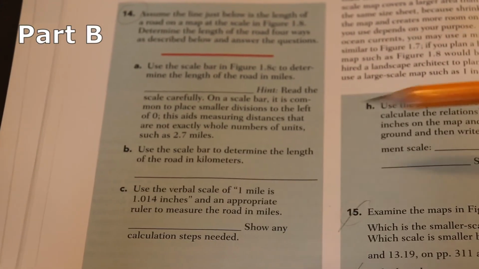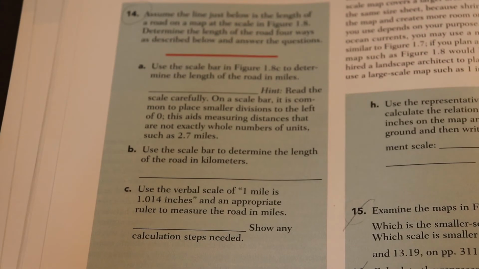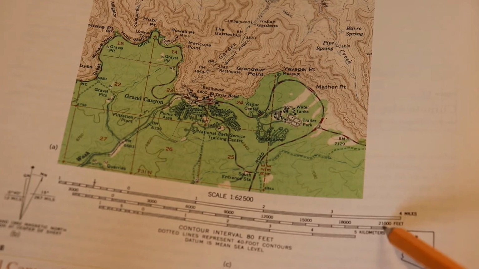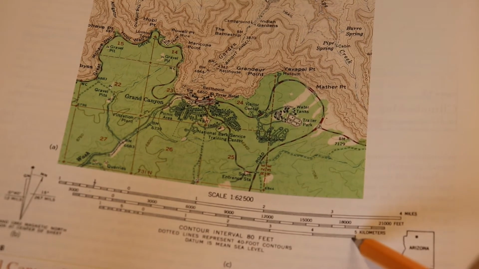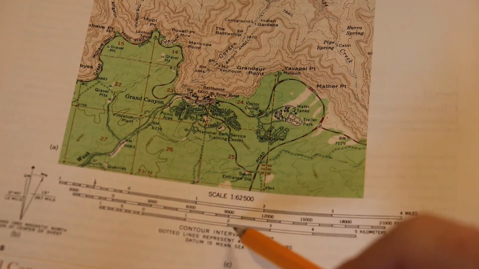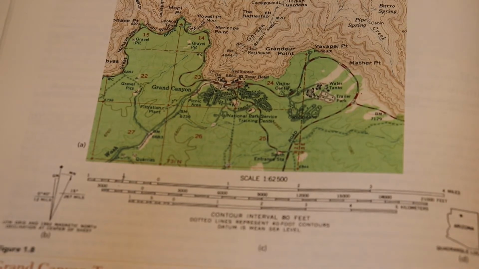Part B says use the scale bar to determine the length of the road in kilometers. Same thing. Right here is miles. That's the bar that we were just looking at. This middle bar is in feet and this bottom one is in kilometers. And again, the 0 is not at the end, it's right there. So you do the same thing that you just did, and this time finding the answer in kilometers.